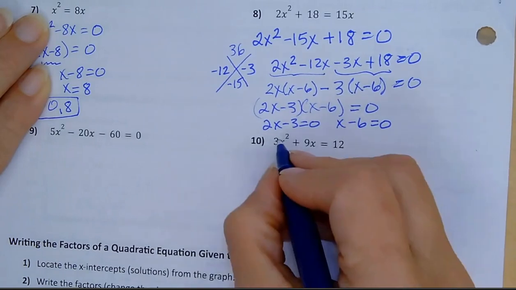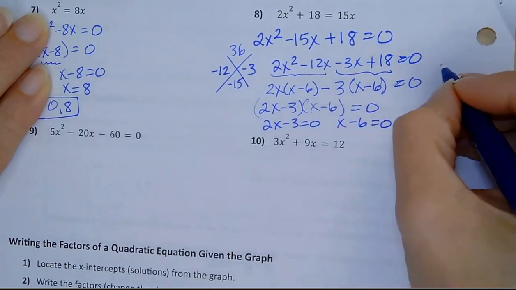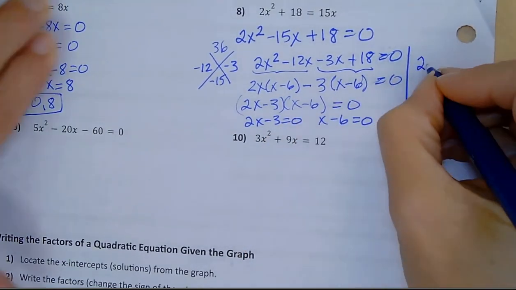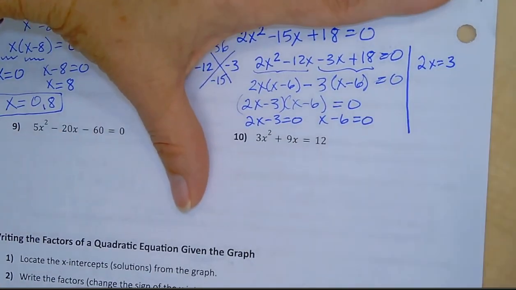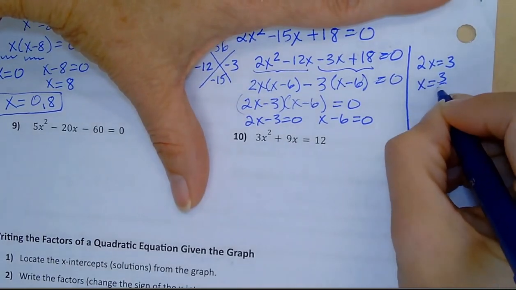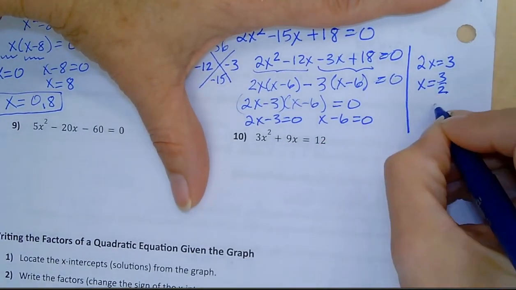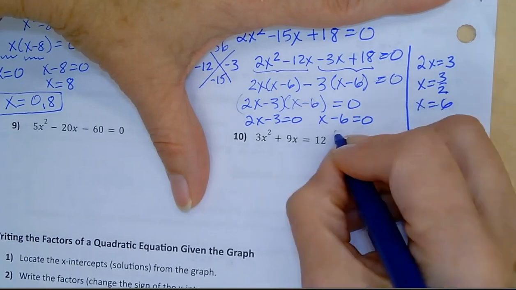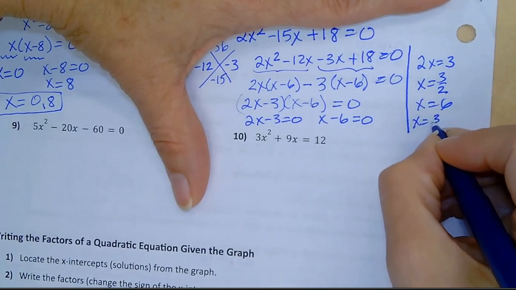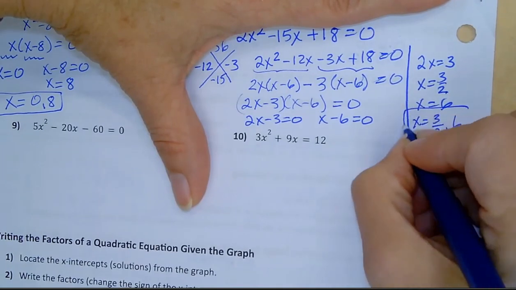Well, I'm running out of room, so I'm going to pop on over here, second section. I have 2x equals 3, which means x equals 3 halves. And I have x equals 6, because I'm just adding 6 to each side. X equals 3 halves, comma 6.